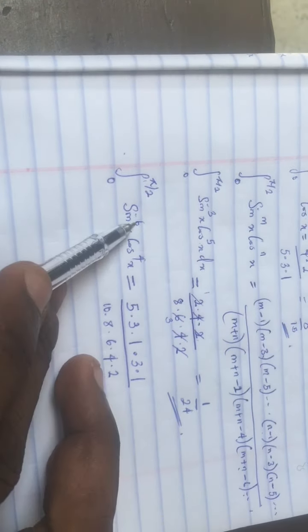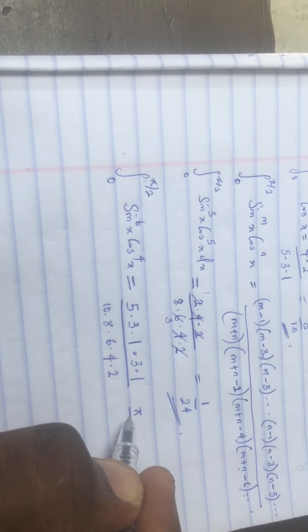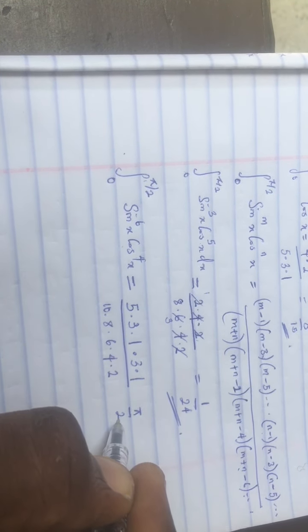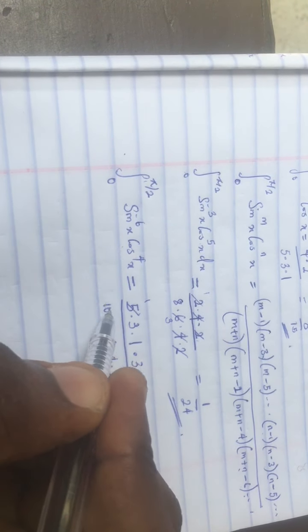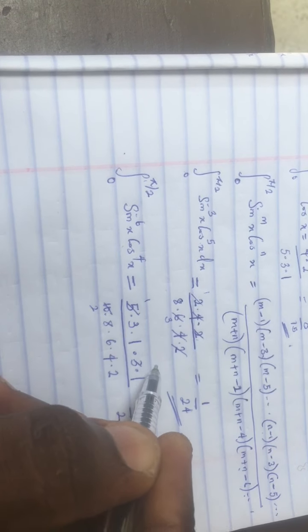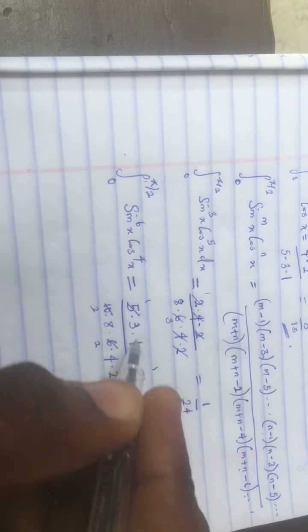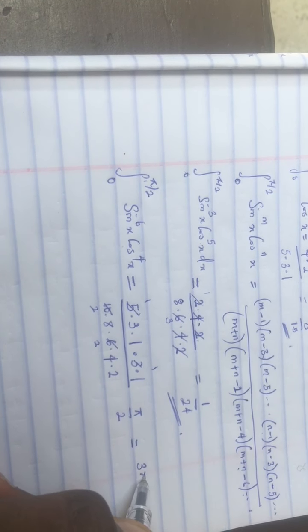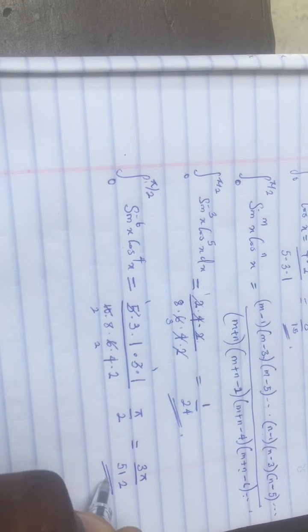But because this and this are even, you apply pi over 2, which is the same thing as 5 over 10, 3 over 8, and so on. If you multiply everything together, you have 3 pi over 512. Final answer.